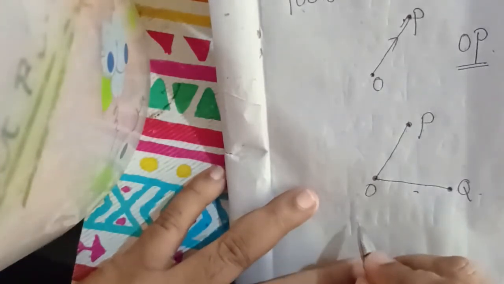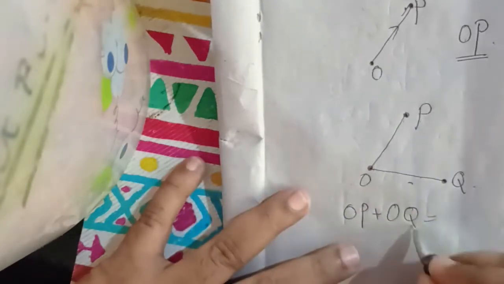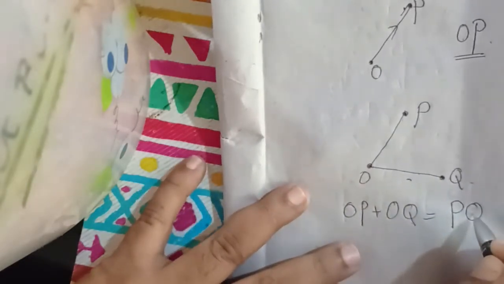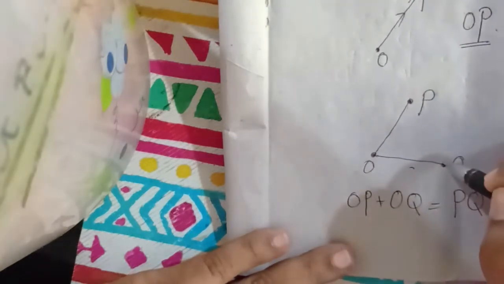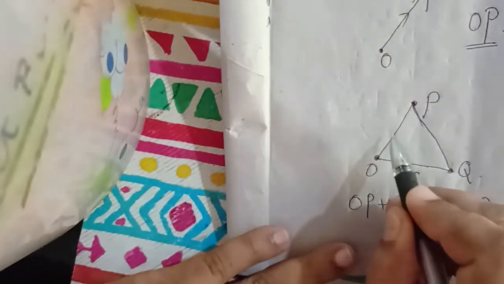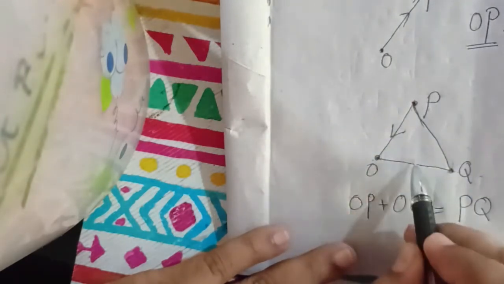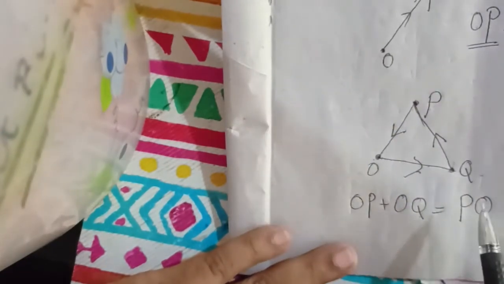Now, can you say what is OP plus OQ? OP plus OQ is equal to PQ. Right. OP plus OQ is equal to QP, isn't it?